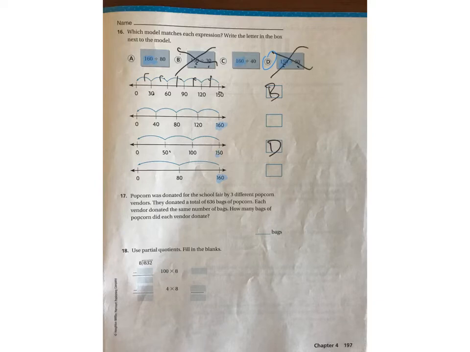Now all we have are the 160s. Now what I'm going to do is use the same thing. Use the first one, 160, and it looks like we've jumped 1, 2, 3, 4 times, and our last number is 40. So look at our answers up here. Does any one of these have 40 as a divisor? And yes, if you said C, that would be correct.